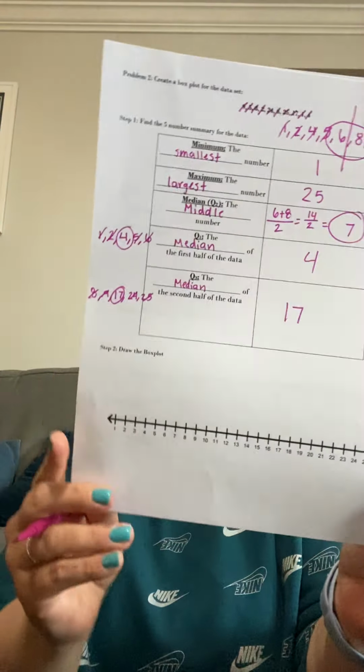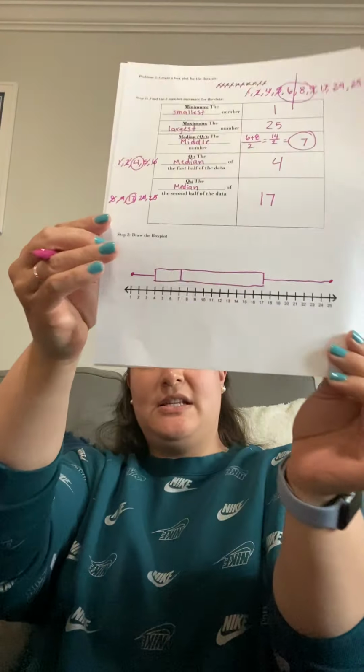All right, now we're going to start drawing our box and whisker plot. So our minimum is 1, so I'm going to put a dot at 1. Our maximum is 25. Q1 is at 4, so I'm going to draw my line. Our median is at 7. Q3 is at 17. All right, I'm going to join those together. And then I'm going to make that line that extends to the maximum. So this is what it should look like.